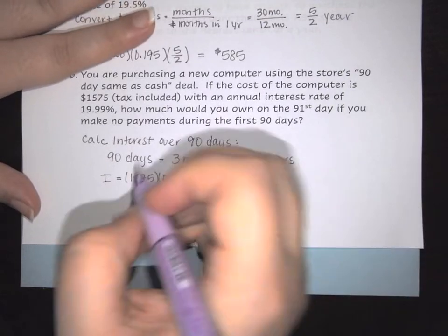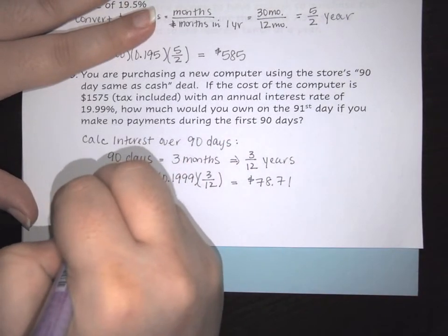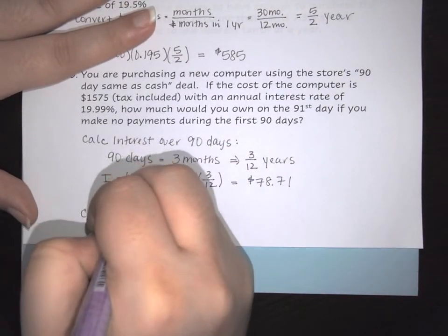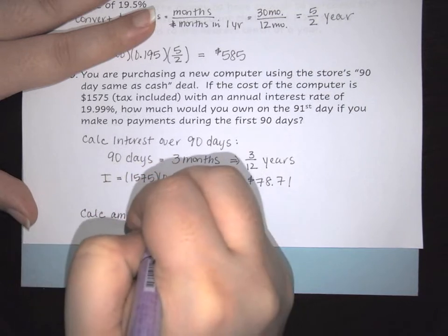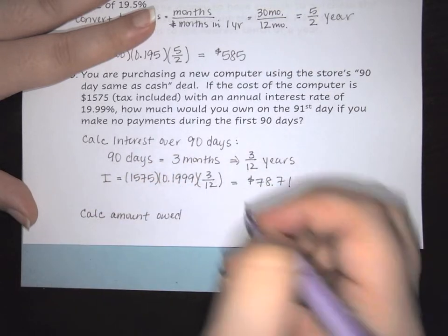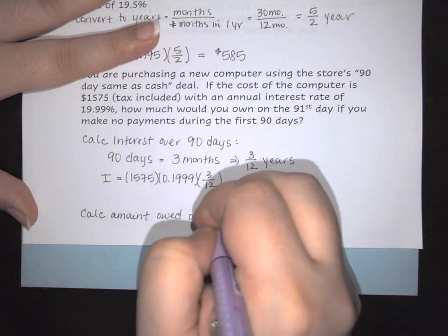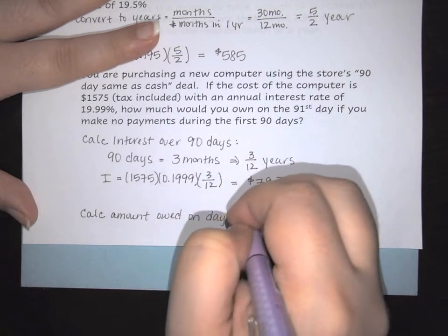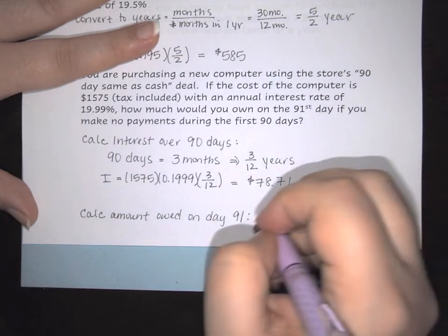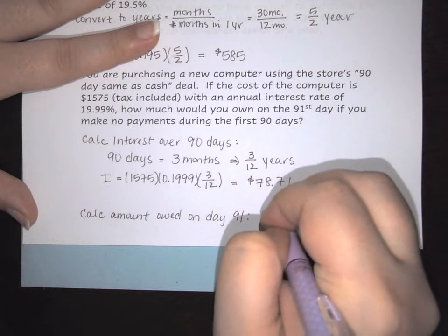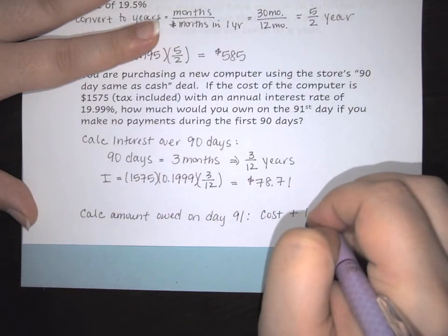Therefore, in order to calculate the amount owed on day 91, we have to take the cost plus the interest.